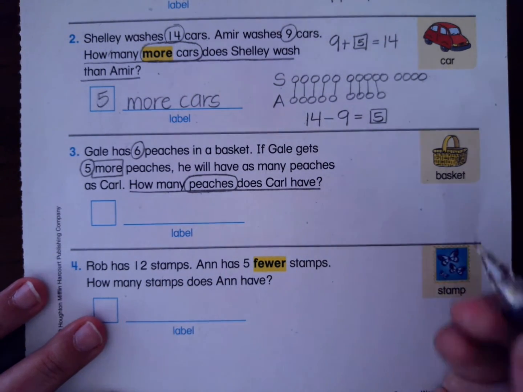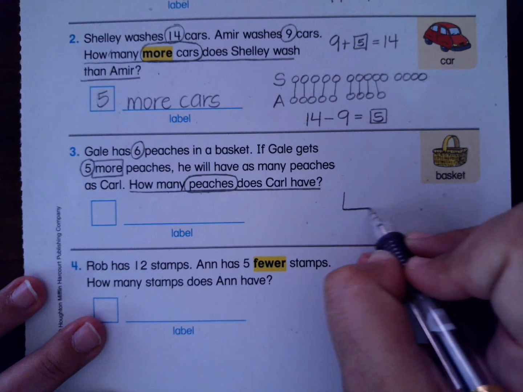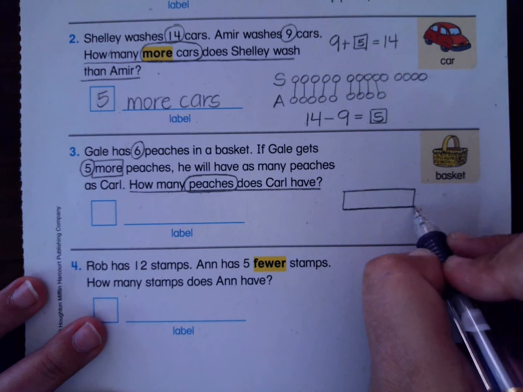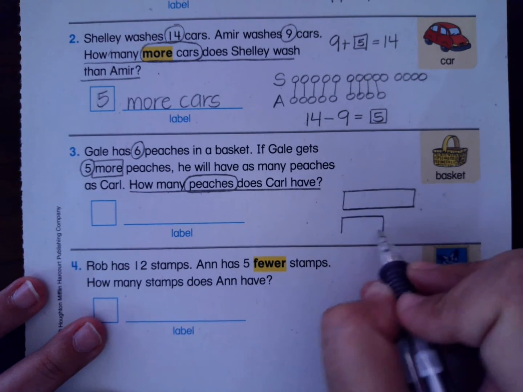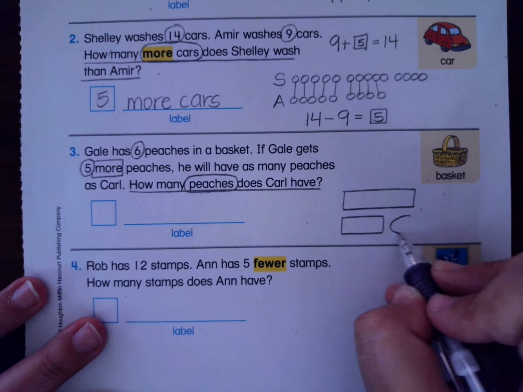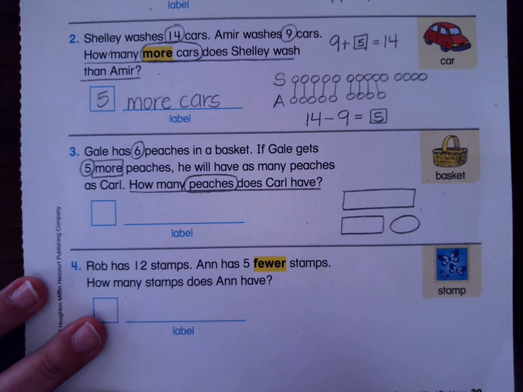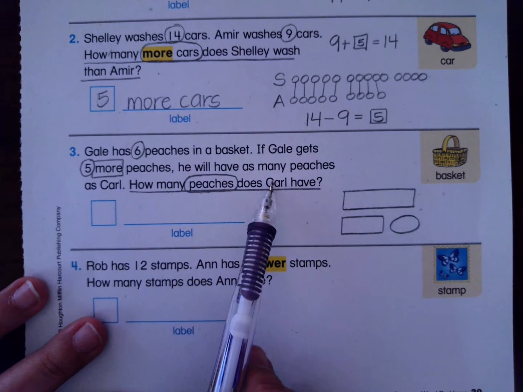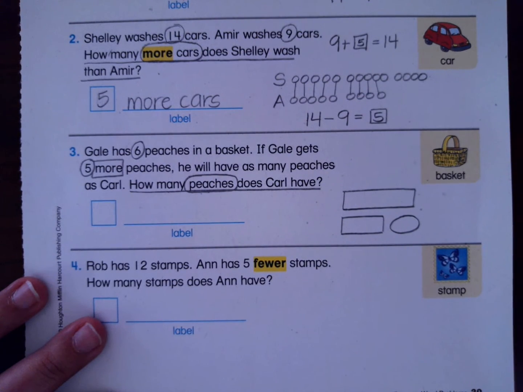So let's get our comparison bars ready. Remember, when I say get them ready, I mean draw your long rectangle, your short rectangle, and your circle. I know my two characters are Gail and Carl. So I have a C and I have a G. Now I need to figure out who has more. And this is where you really cannot rush. You have to know who has more. You really have to understand the problem.